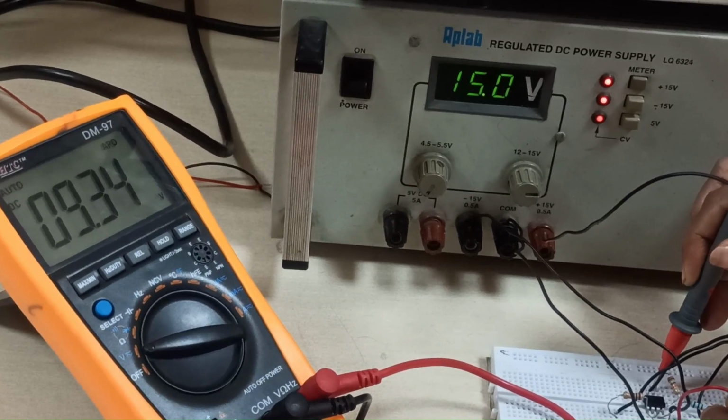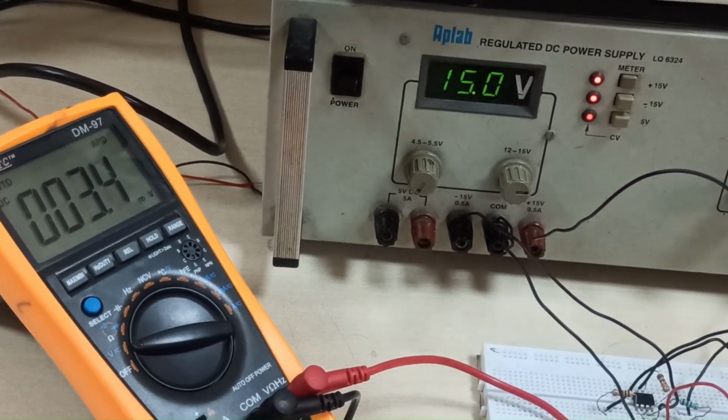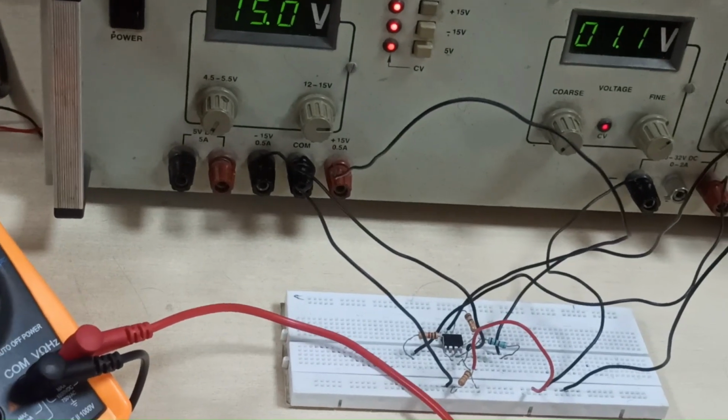So the readings are matching. In this way, you can implement a subtractor circuit in the hardware.